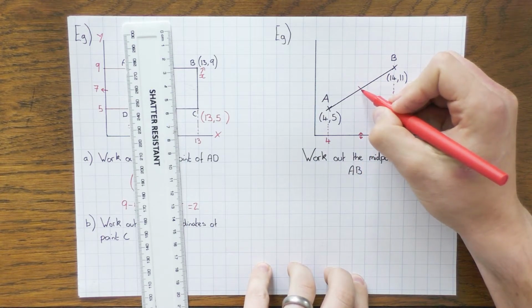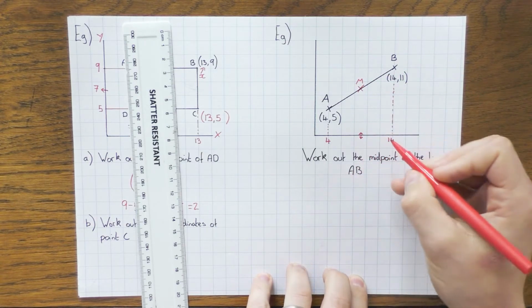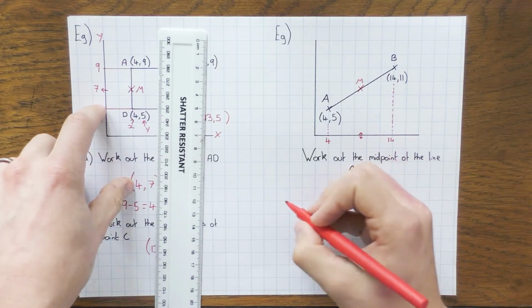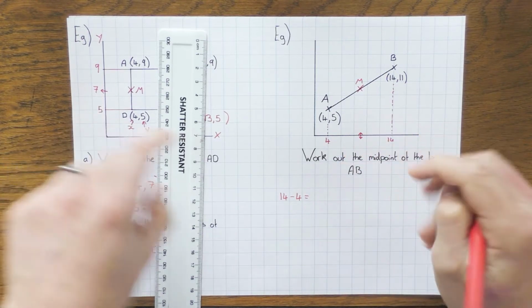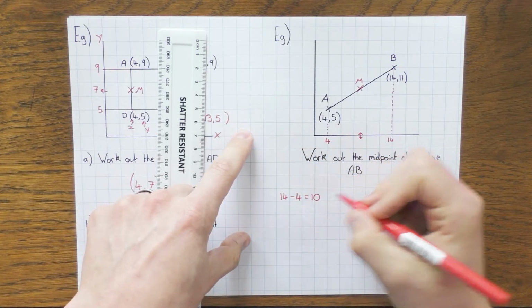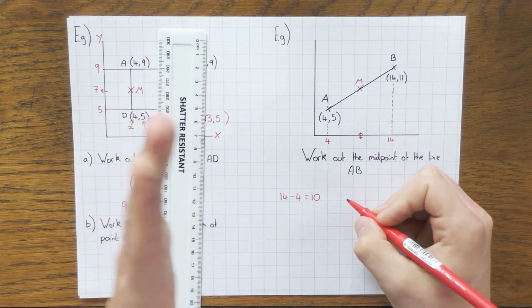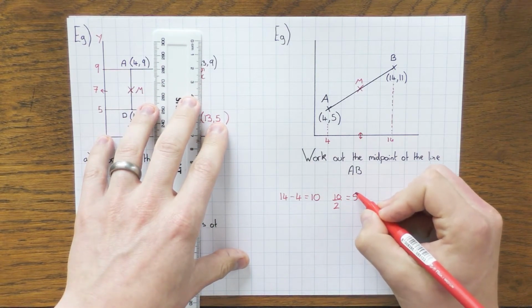We know it's going to be somewhere around there. Again, let's call it M for midpoint. But what is it? Just like I did over here, I'm going to take the big value, which is 14, and take away the small value, which is 4, to find the difference between the two. The difference is 10. Now, if I want the middle of that, I halve it, which is 5.